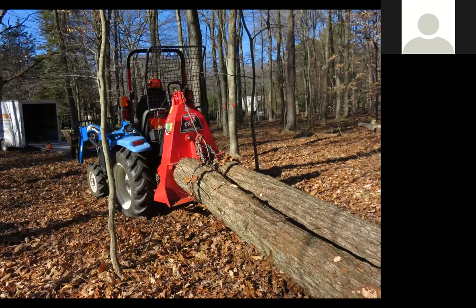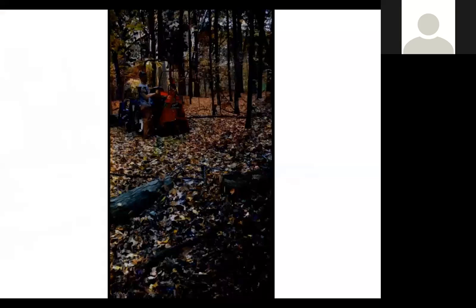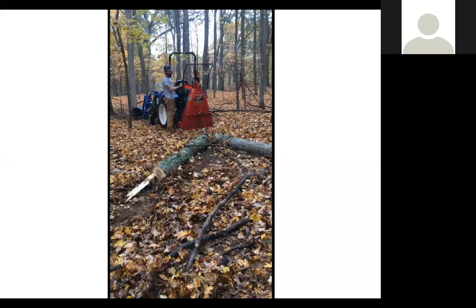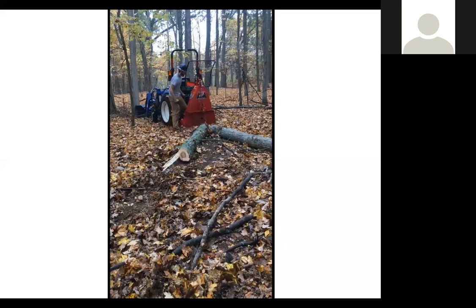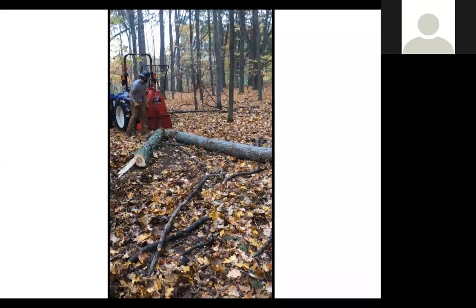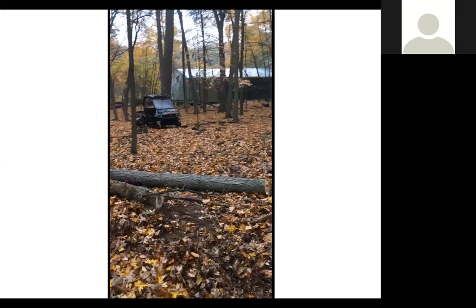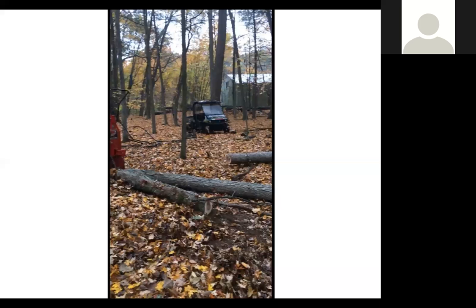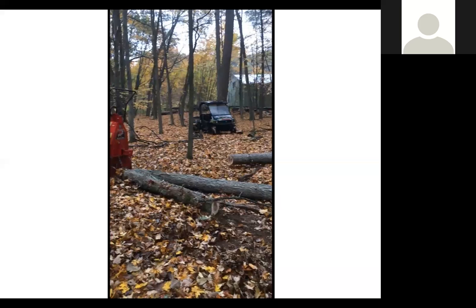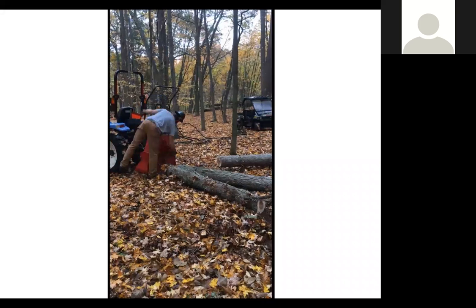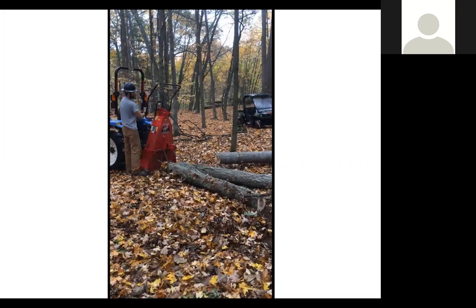Here's a video of the winch working. He'll detach the chains and hook them to a place on the frame of the winch, so that he's not actually skidding with the cable.